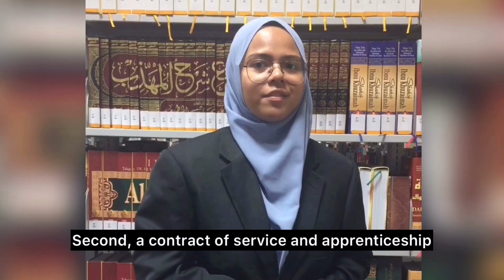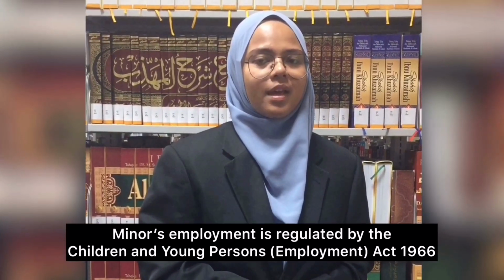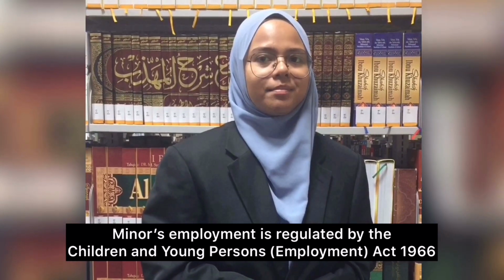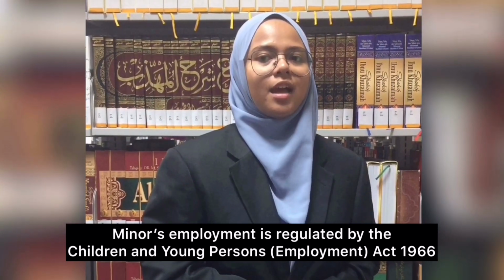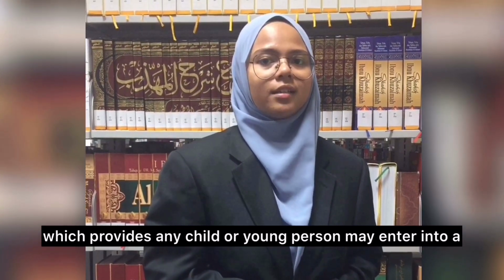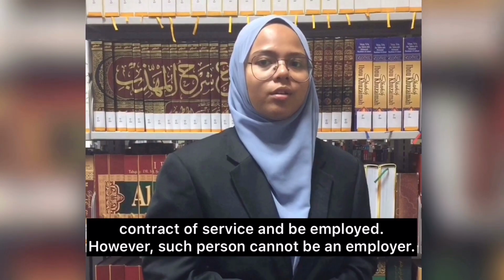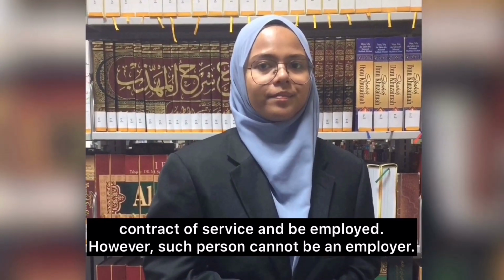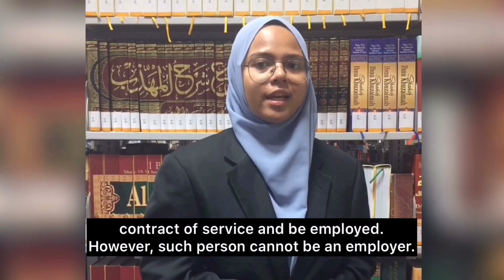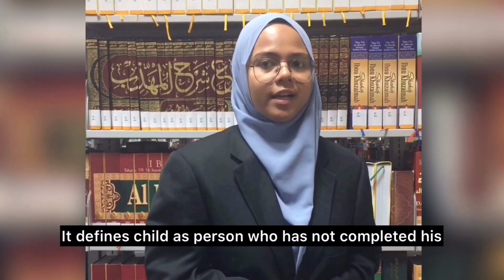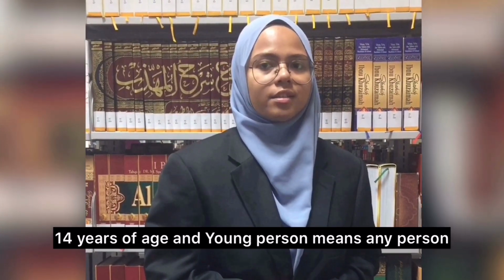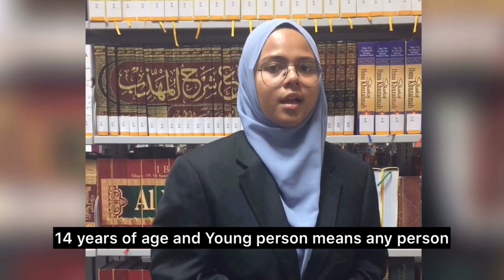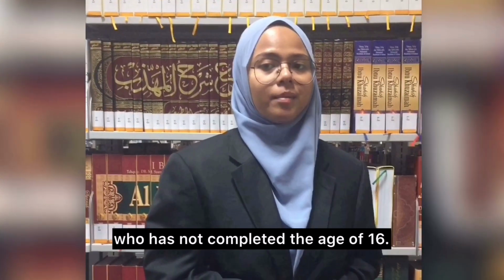Second, a contract of service and apprenticeship. Minors' employment is regulated by the Children and Young Person Employment Act 1966, which provides any child or young person may enter into a contract of service and be employed. However, such person cannot be an employer. It defines child as person who has not completed his 14 years of age, and young person means any person who has not completed the age of 16.